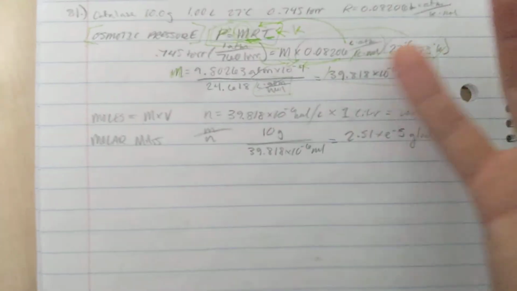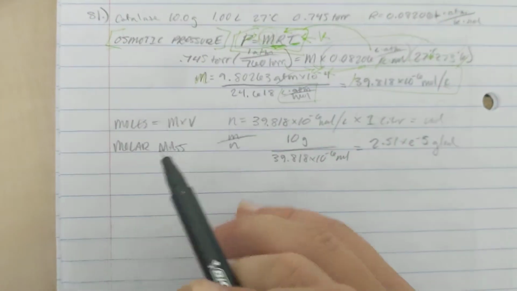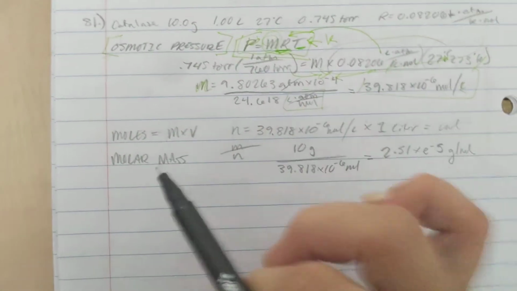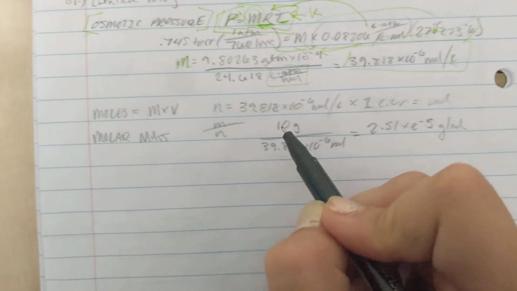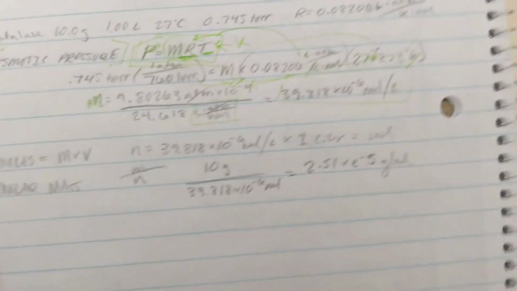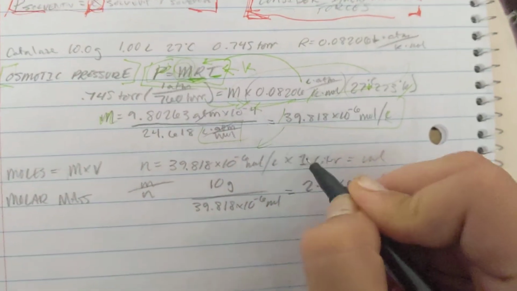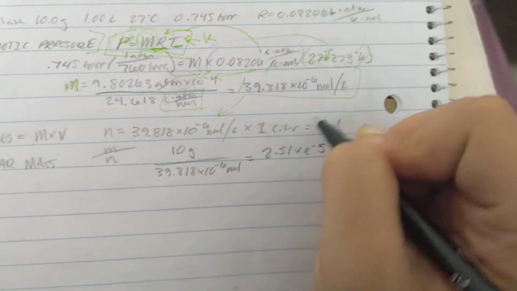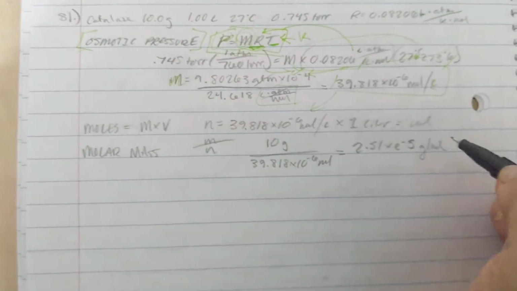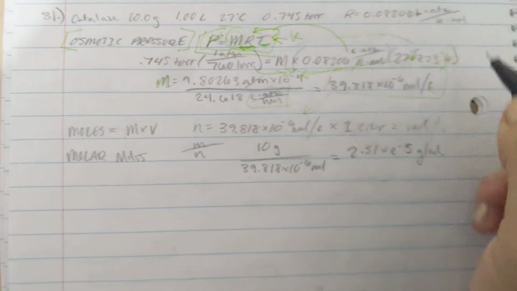And then that's not it. You're not finding moles. You're finding molar mass. So moles is equal to molarity times volume. So you can go in here and plug your numbers back in for 1 liter, and you use what you just calculated, your molarity times 1 liter, which is this number again. I just didn't have space to write it out. Moles of that, so you can calculate it.